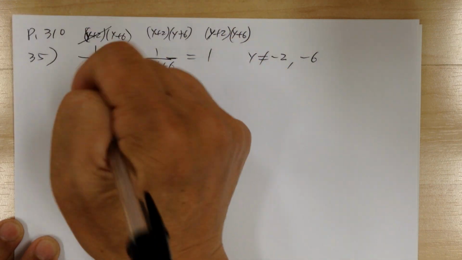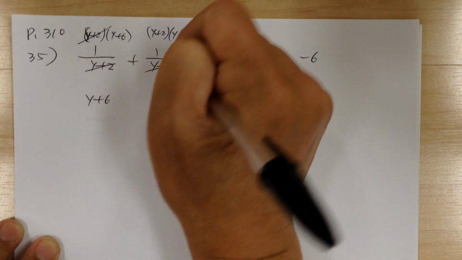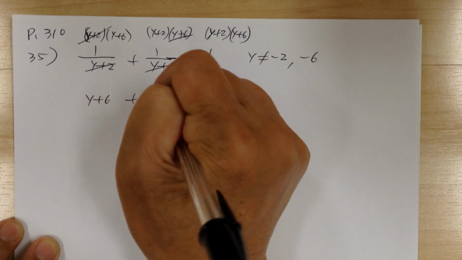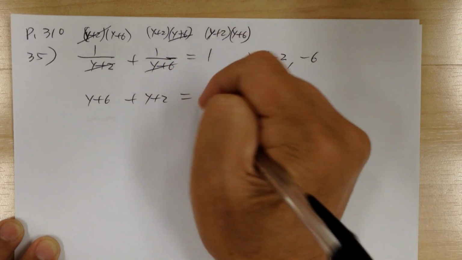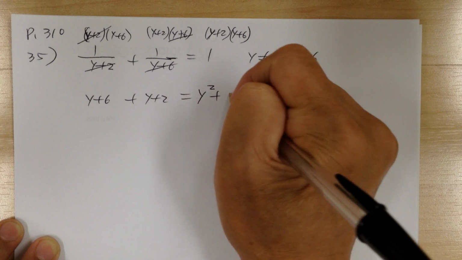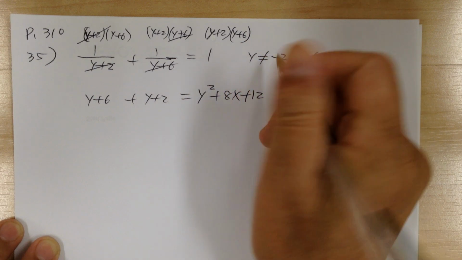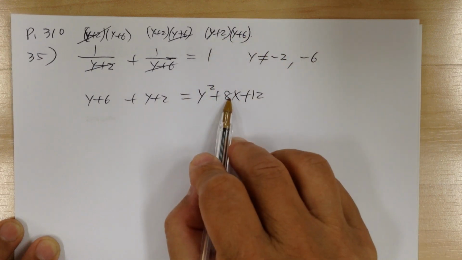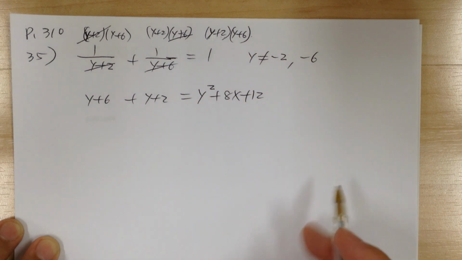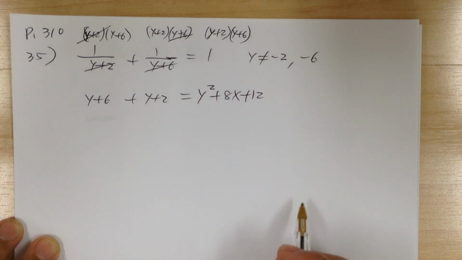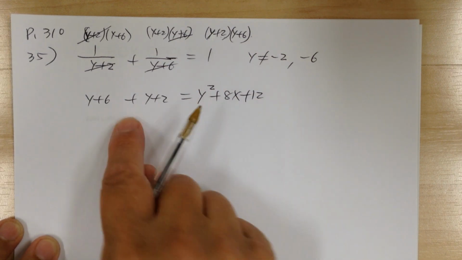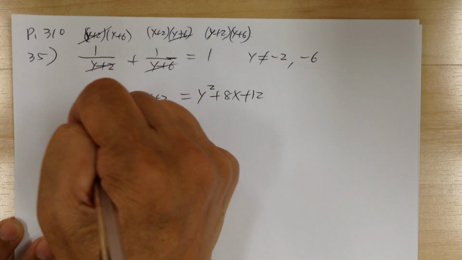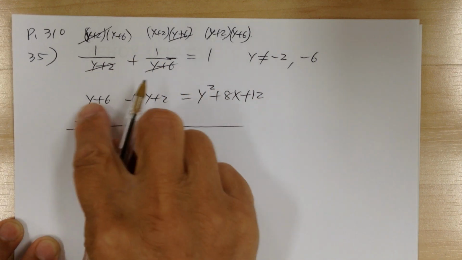So this cancels out, so you've got y plus 6. This cancels out, so you've got y plus 2. Then this one you multiply, and you're going to get y squared plus 8y plus 12. Remember, you add to get the middle, you multiply to get the end. Since the y squared is on this side, I'm going to make this equal to 0. So I'm going to minus 2y, because I've got 2y's over here.